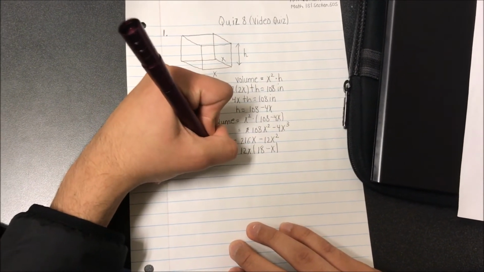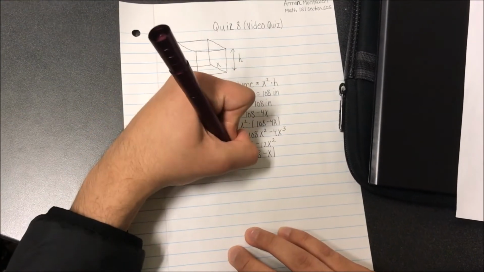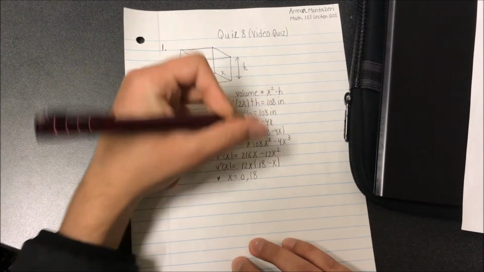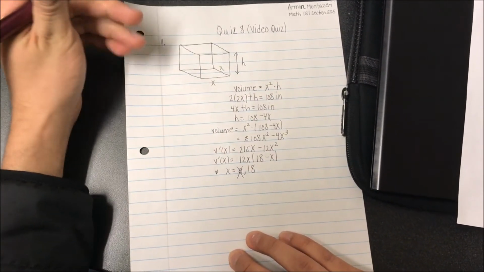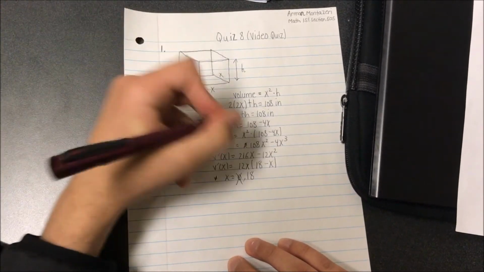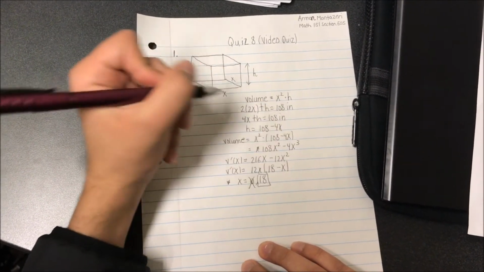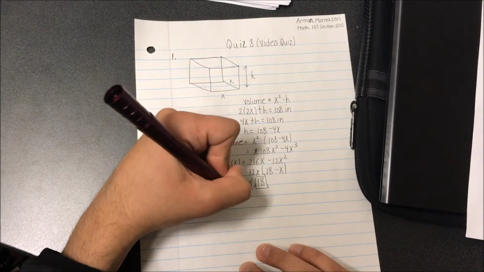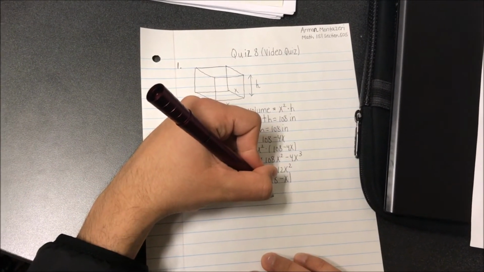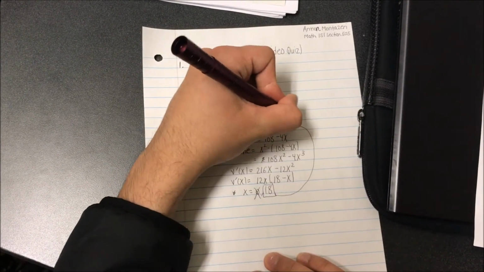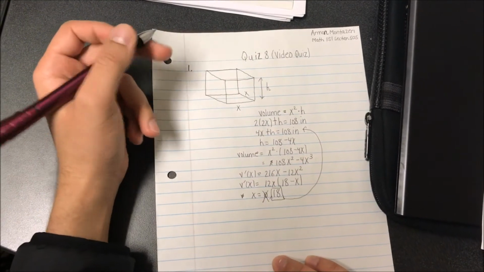x is equal to 0 and 18, but we can omit the 0 because you can't have 0 as a dimension. So now you have 18, and given 18, you can plug that back into this equation and solve for the height.